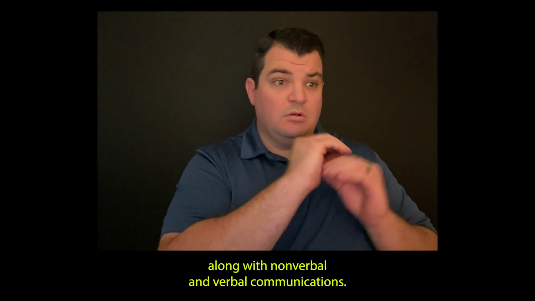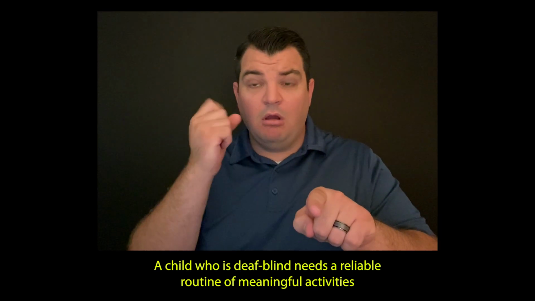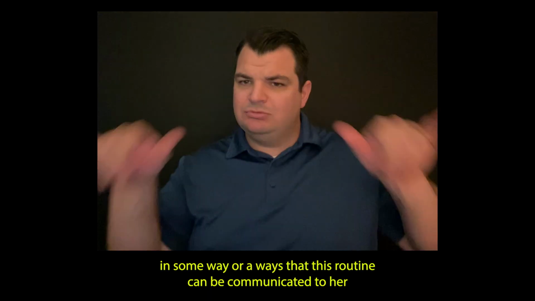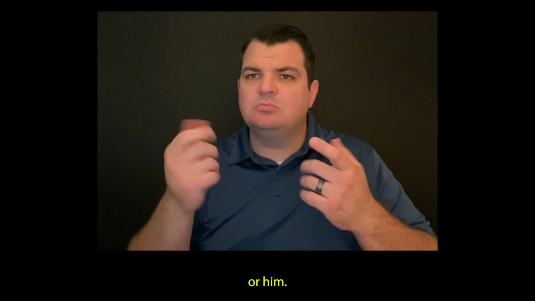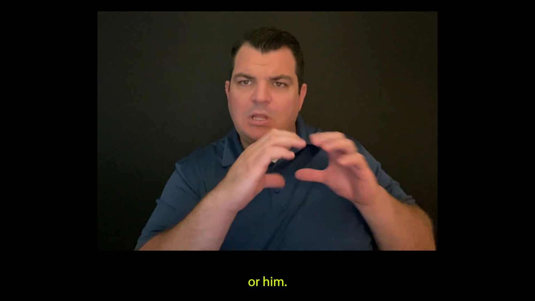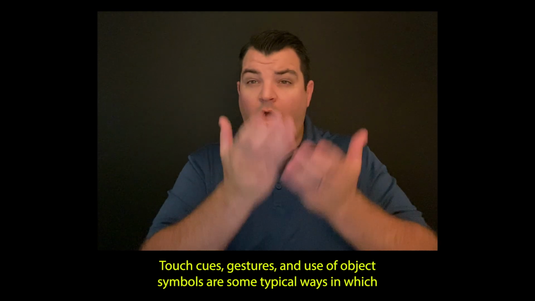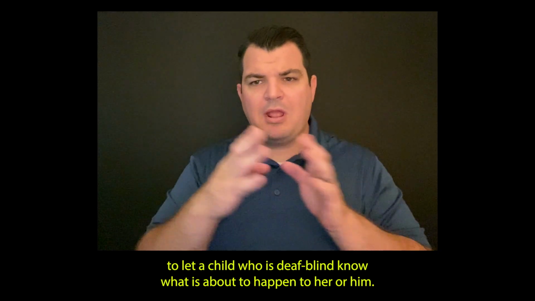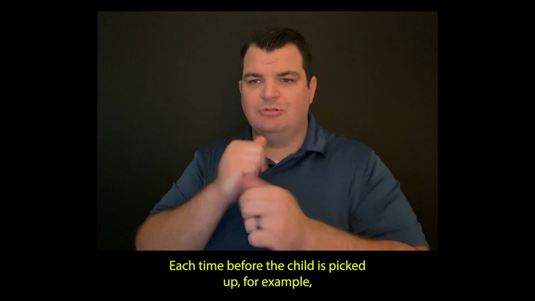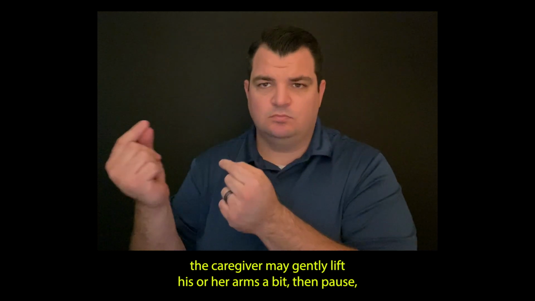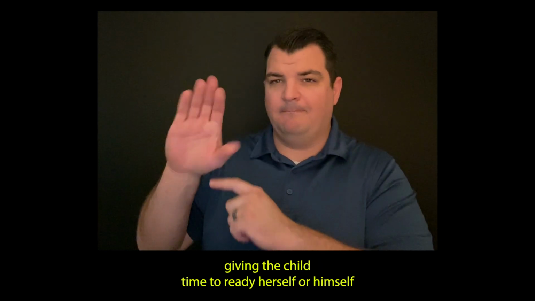Along with nonverbal and verbal communications, a child who is deafblind needs a reliable routine of meaningful activities, and some way or ways that this routine can be communicated to her or him. Touch cues, gestures, and use of object symbols are some typical ways in which to let a child who is deafblind know what is about to happen to her or him. Each time before the child is picked up, for example, the caregiver may gently lift his or her arms a bit, then pause, giving the child time to ready herself or himself for being handled.